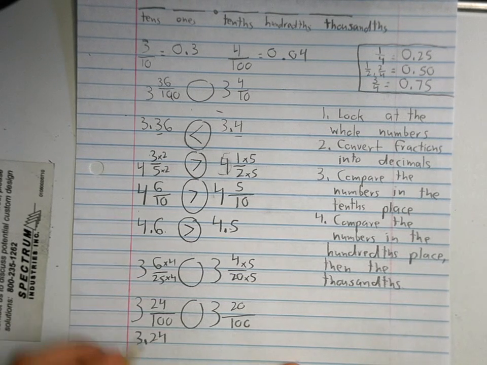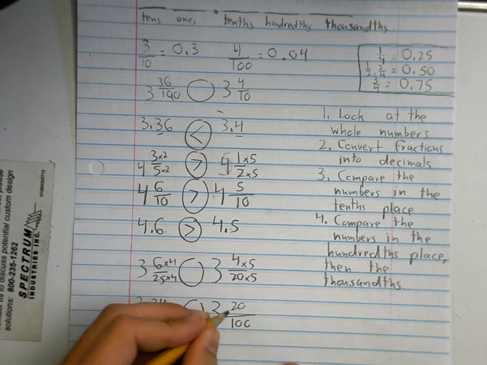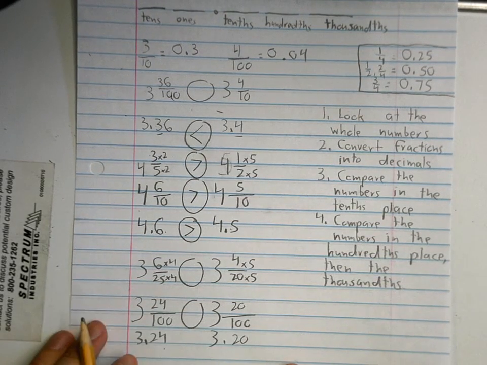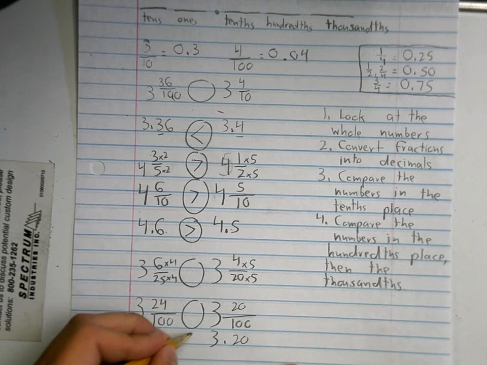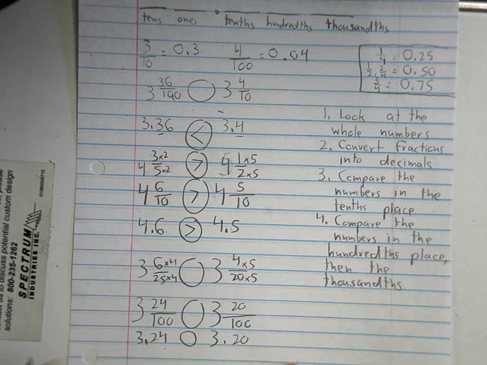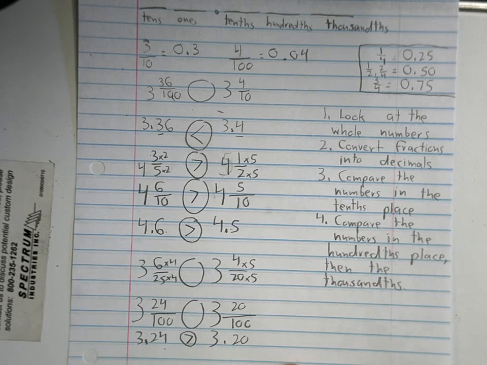3.24, because that's 24 hundredths. It ends in my hundredths place. And 3.20. Okay? Can I figure out which one's greater? I sure can. 3 and 24 hundredths is greater than 3 and 20 hundredths, which is also just 3 and 2/10. Okay?